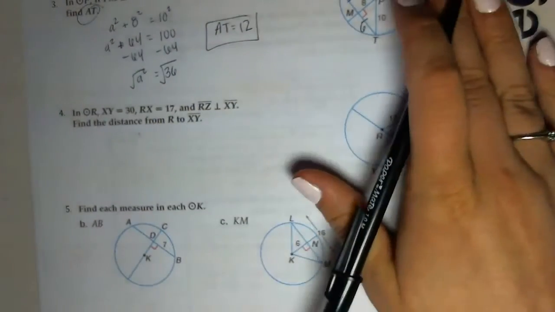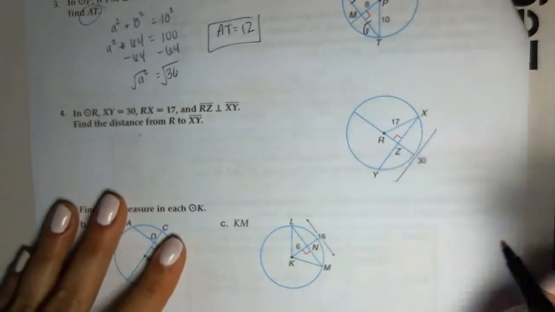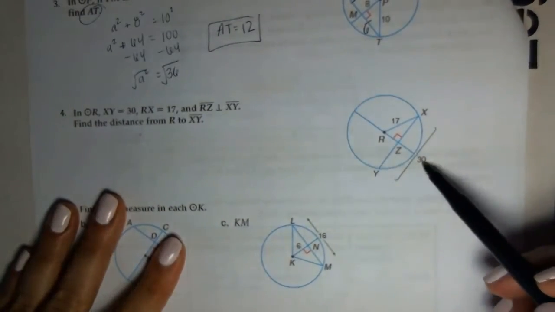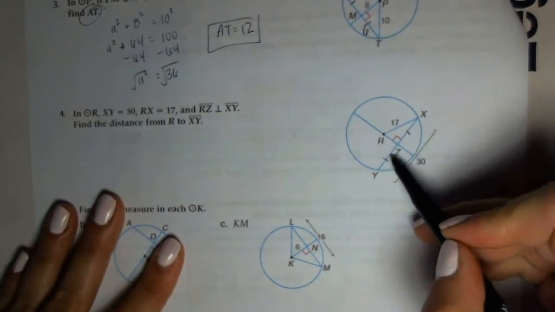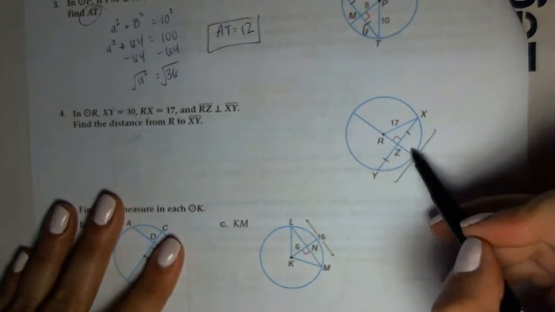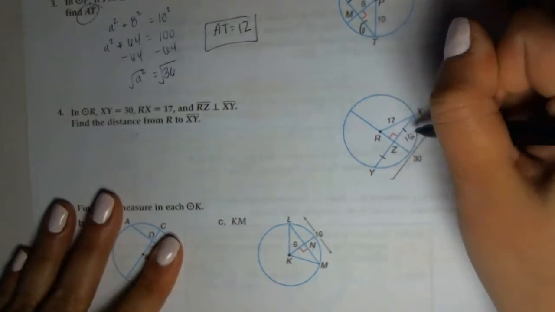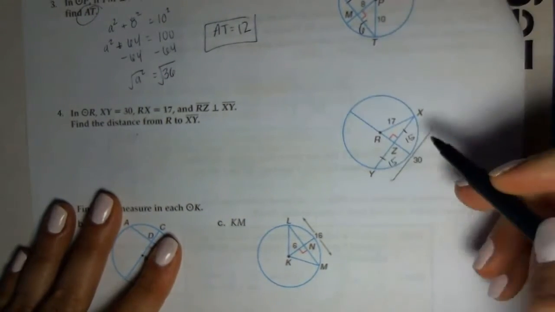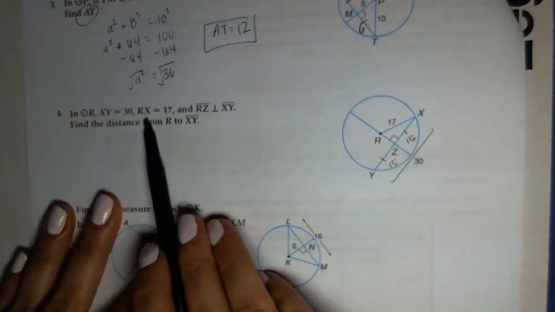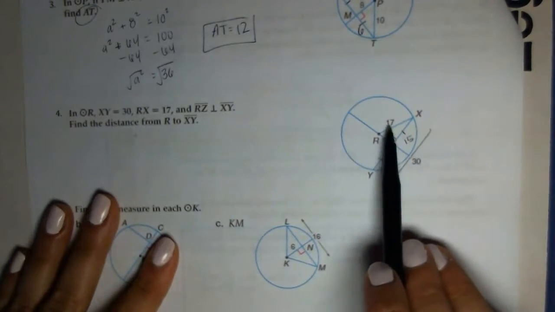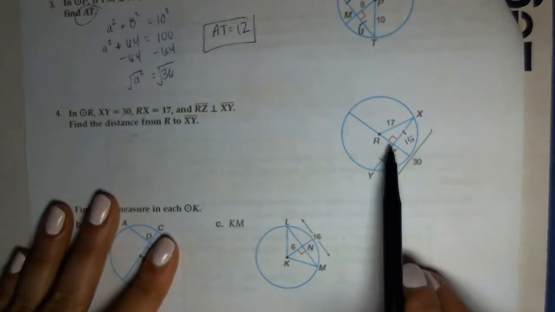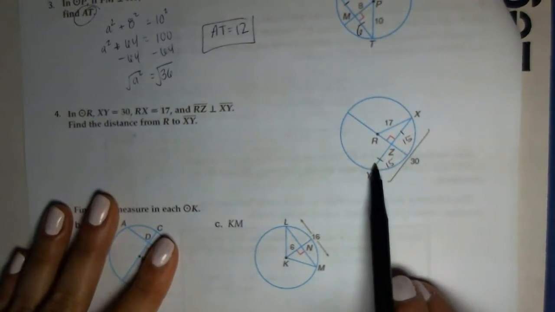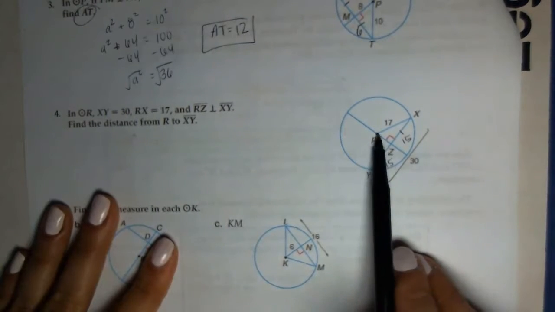In circle R, it's telling us XY, this chord, is 30. So we can automatically say this is split into 2 because it's bisected by the diameter. 30 divided by 2 is 15, so each side is 15. It's telling us RX, this side of the triangle that is created, is 17. And it's telling us this is parallel to the chord, and it wants us to find this small distance here.